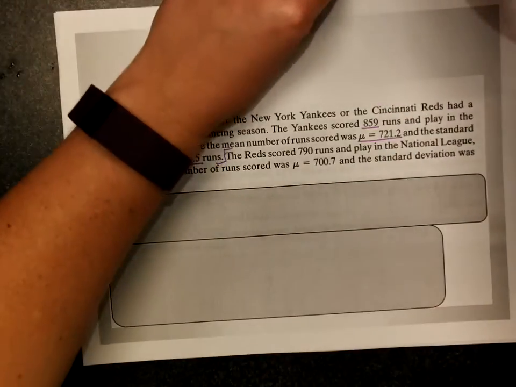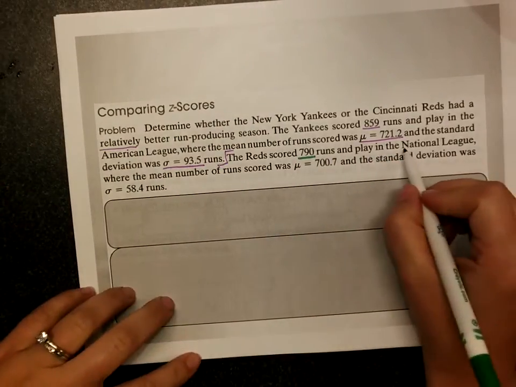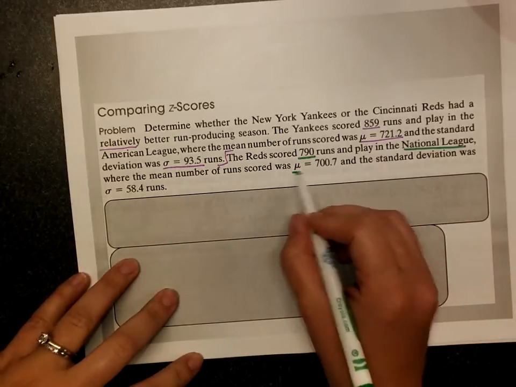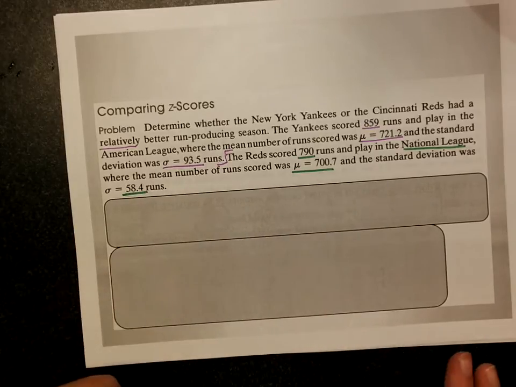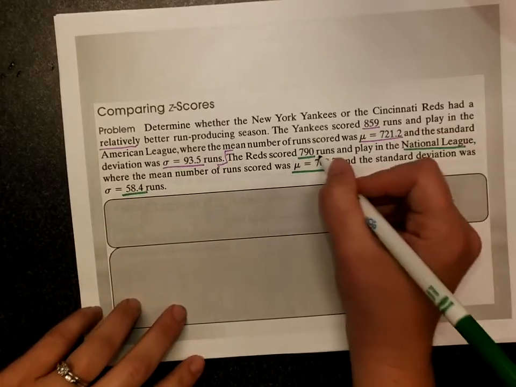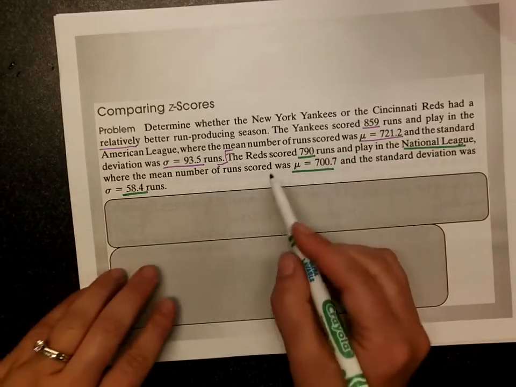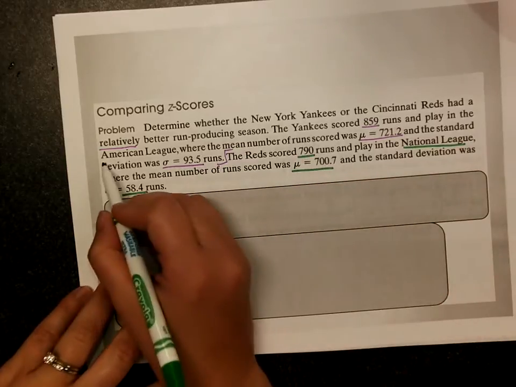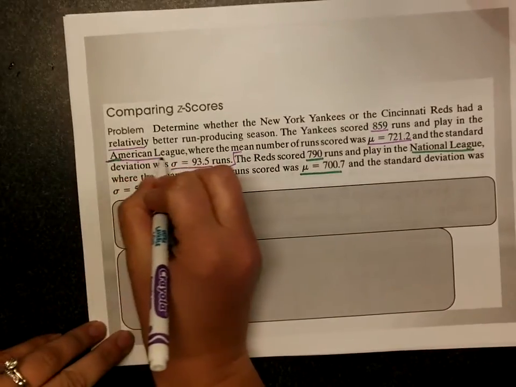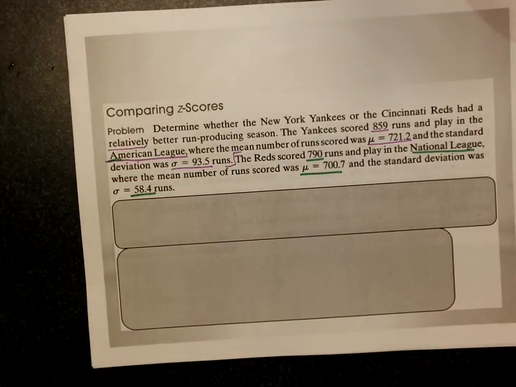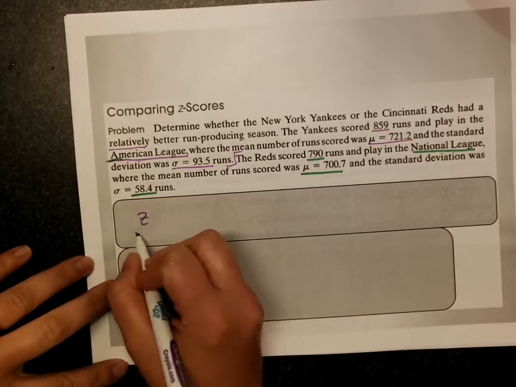The Reds scored 790 runs, but they play in the National League, where the mean number of runs is 700.7 and the standard deviation is 58.4. So if you just look at the numbers, 859 and 790, well, obviously the Yankees did better. But if you're a little bit more careful and you compare the Yankees to their league, the American League, and we're going to compare the Reds to their league and see, relatively speaking, relative to their league, who did better. So this is where a z-score comes in. So we're going to do the z-score for the Yankees.